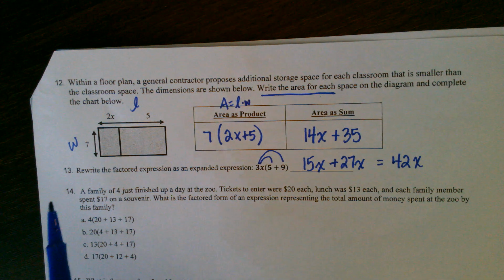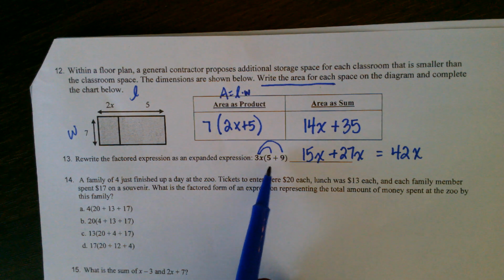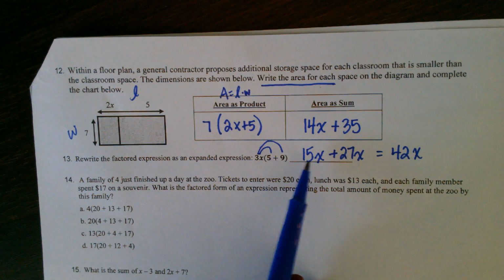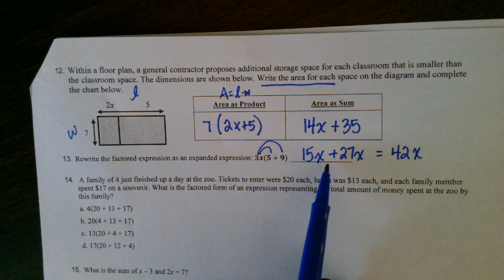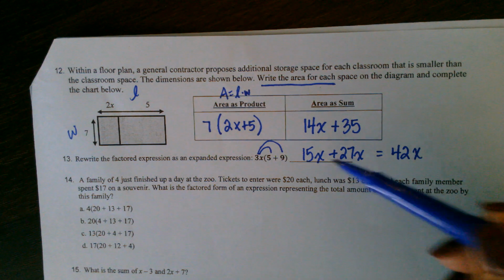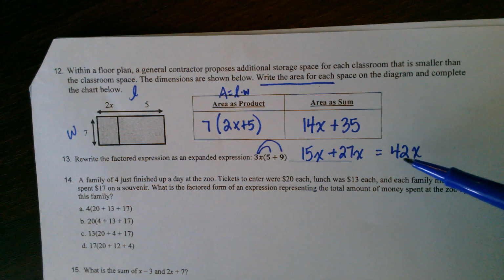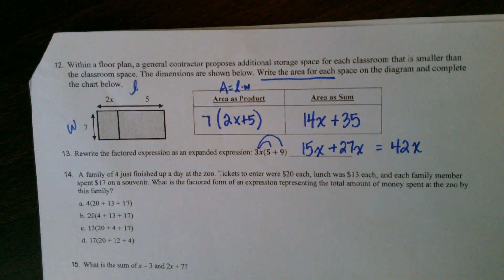The next question is rewrite the factor expression as an expanded expression. That just means distribute. So we distribute 3x times 5 is 15x. 3x times 9 is 27x. Because they're both x's, we can combine them. So 15x plus 27x is 42x.